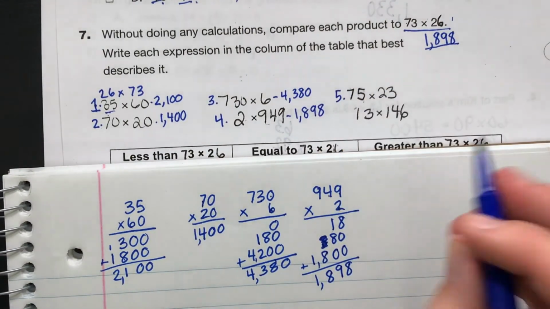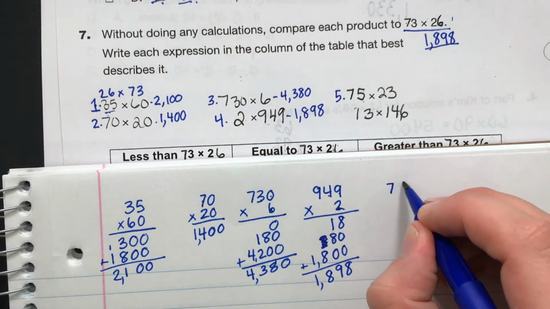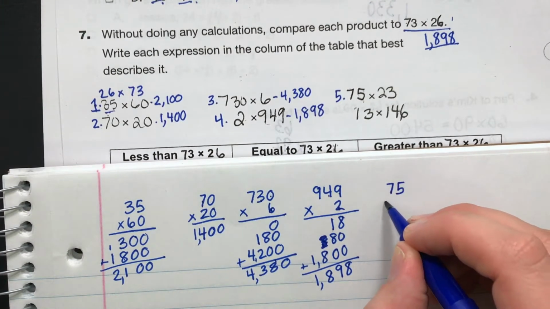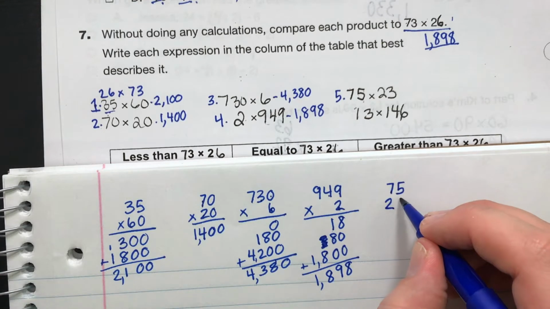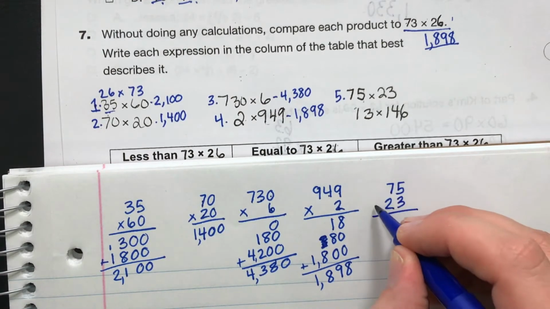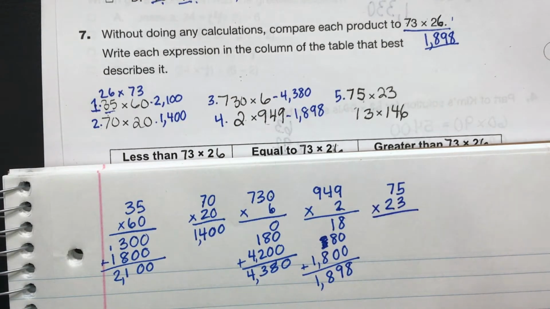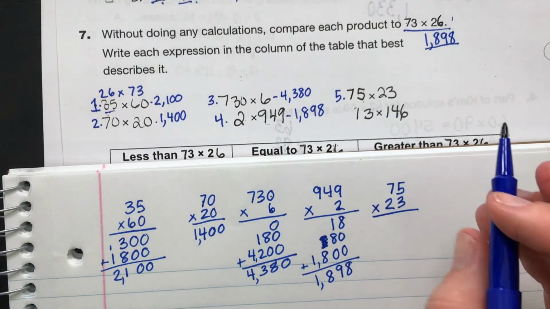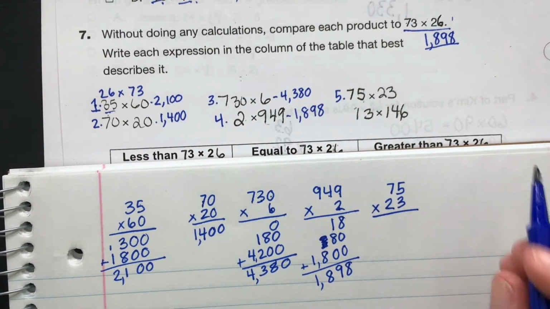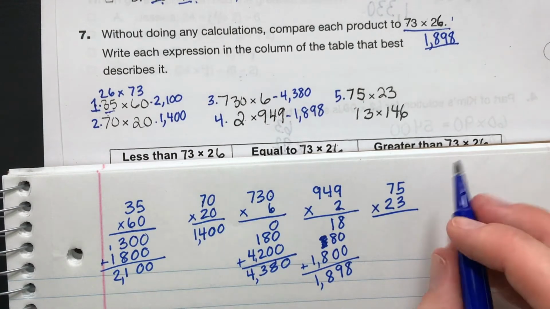Number 5, we're almost done. See, this problem takes a little bit longer, but if you take your time, then you end up with the correct answer instead of rushing through. So some problems are much shorter and some are much longer, and that's okay. All right, so we're going to do 75 times 23.